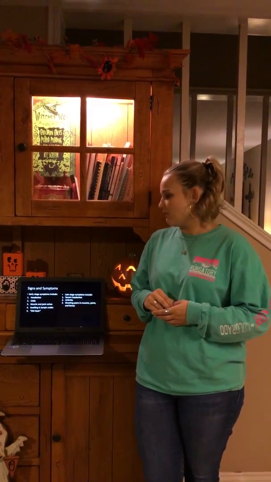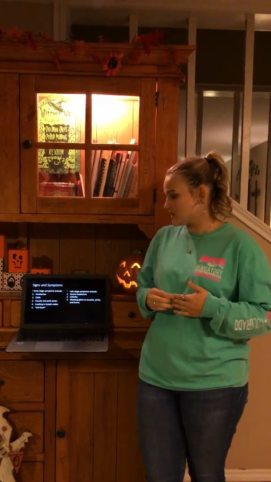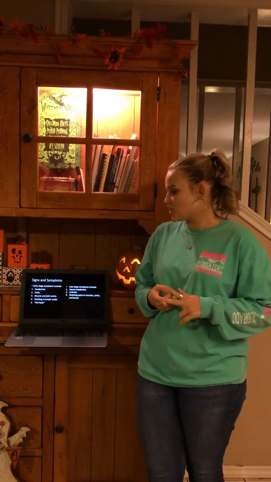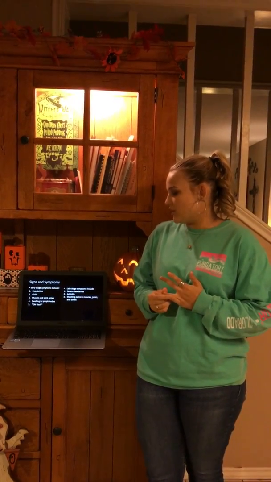Signs and symptoms of Lyme disease. The symptoms vary on the severity of the case. The early stage symptoms include headaches, chills, muscle and joint aches, swelling in the lymph nodes, and erythema migrans rash.